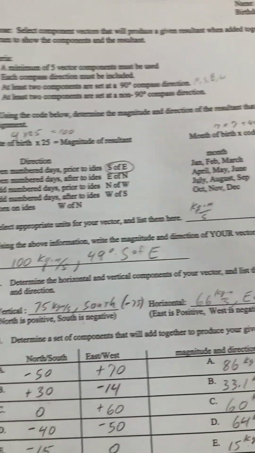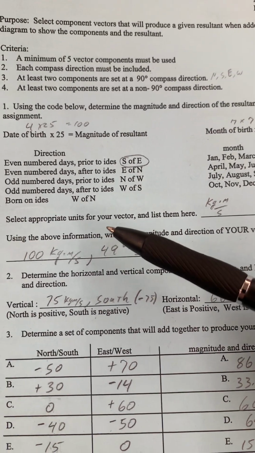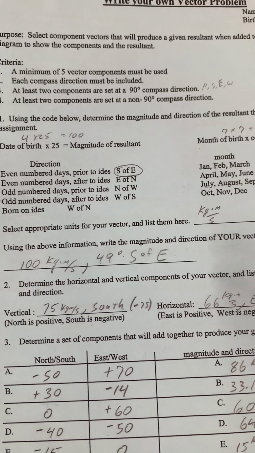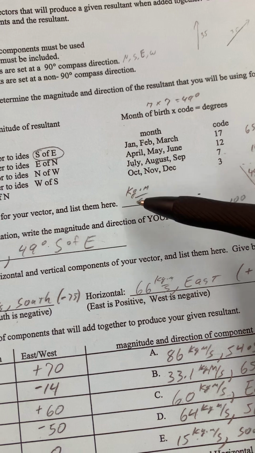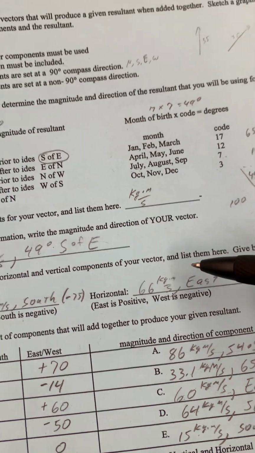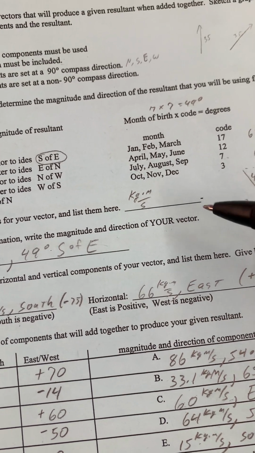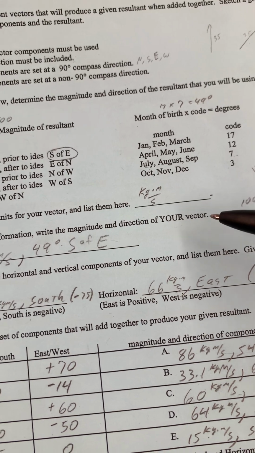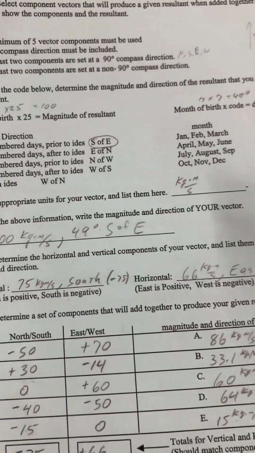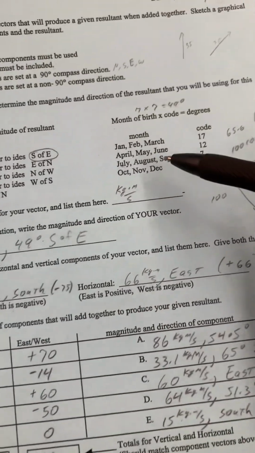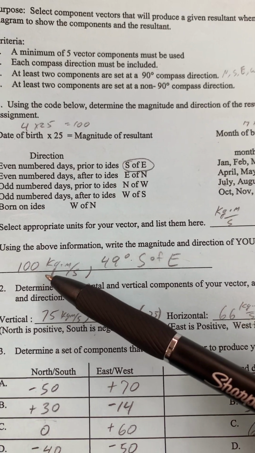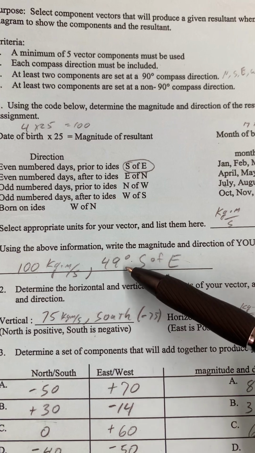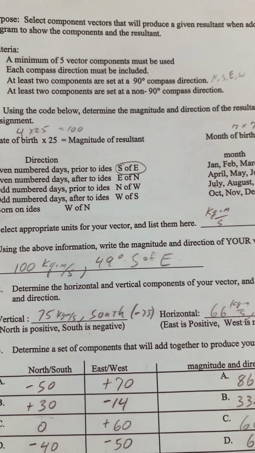So we then pick some appropriate units for your vector. Since no one is gonna wanna pick momentum vector units, I will do them here as a demo. So it's kilogram meters per second, but you could use meters or meters per second, or newtons, whatever you'd like here. And so my total vector will end up being 100 kilogram meters per second, 49 degrees south of east, okay?